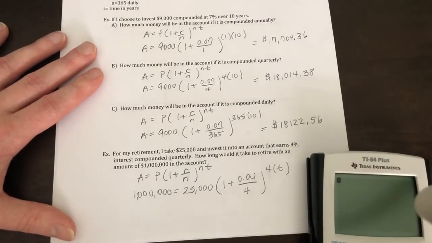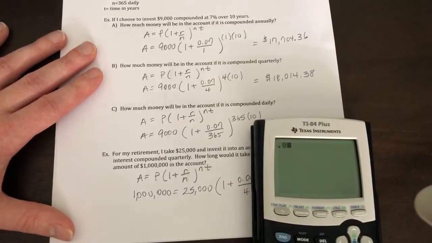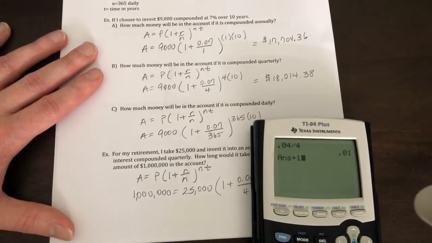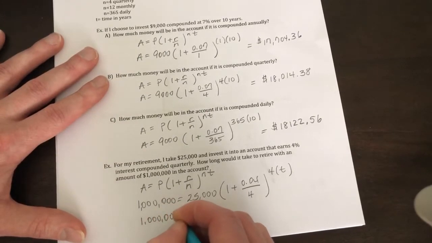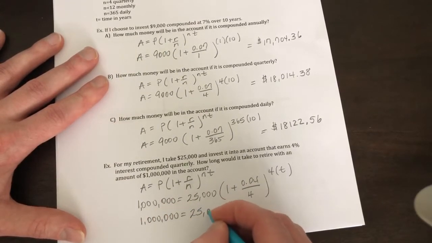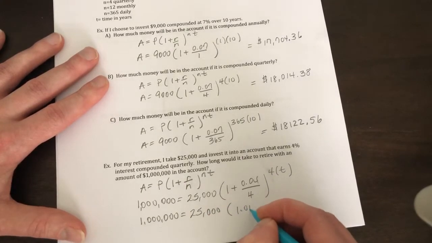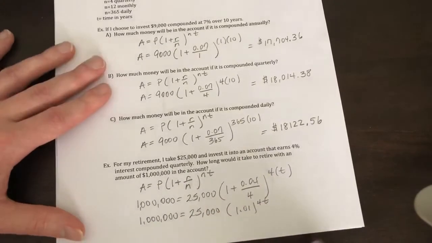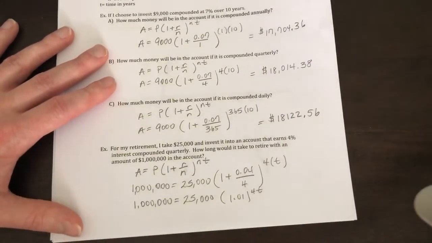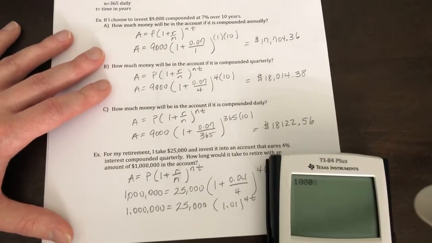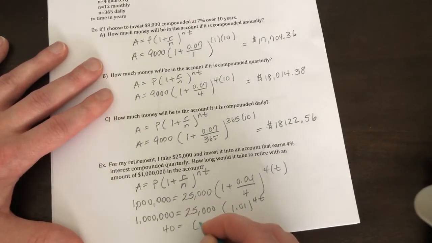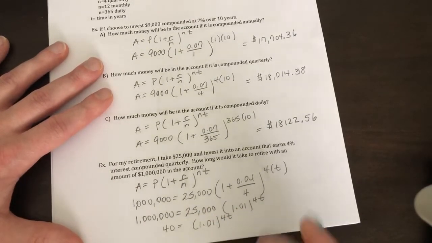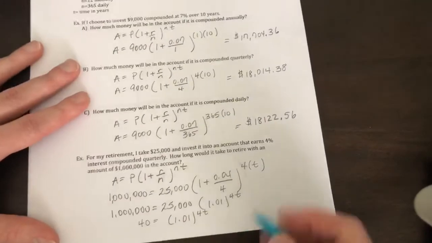Okay, so like we did earlier, we're going to take the 0.04, divide it by 4, add the 1, so we get 1.01. From there, you're going to divide both sides by 25,000. You get 40. Now from there to solve for the exponent, we're going to natural log both sides.